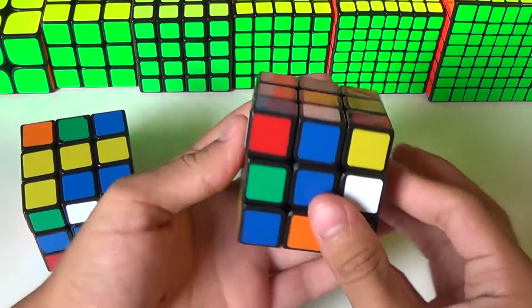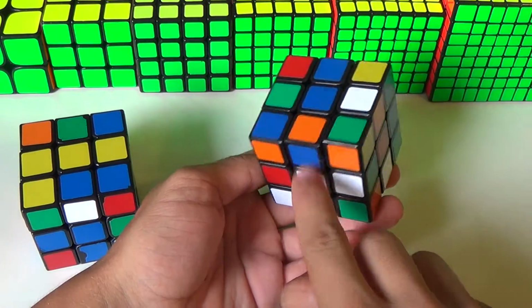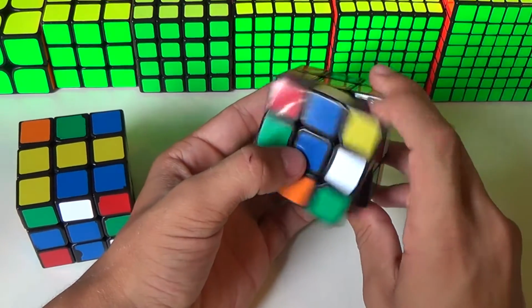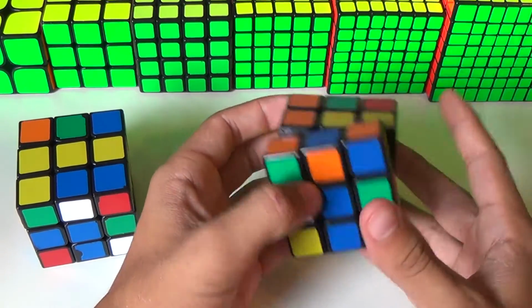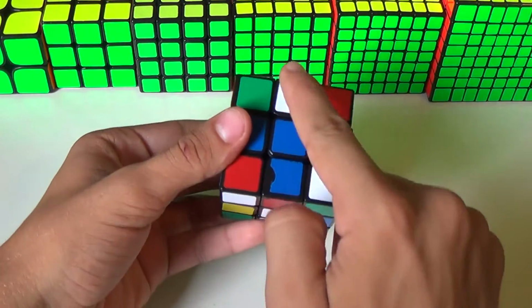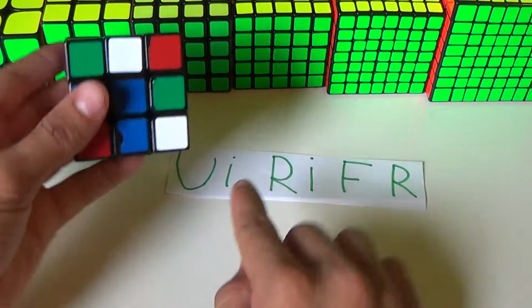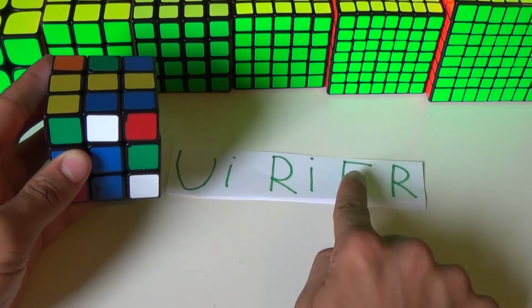You can either get what we have here, where the two blue stickers are matching, and then in order to solve the edge piece, all you have to do is F2, which is super easy, and the edge piece is now solved. But if the blue stickers are not matching, then we have to use a pretty short sequence of moves: UI, RI, F, R.